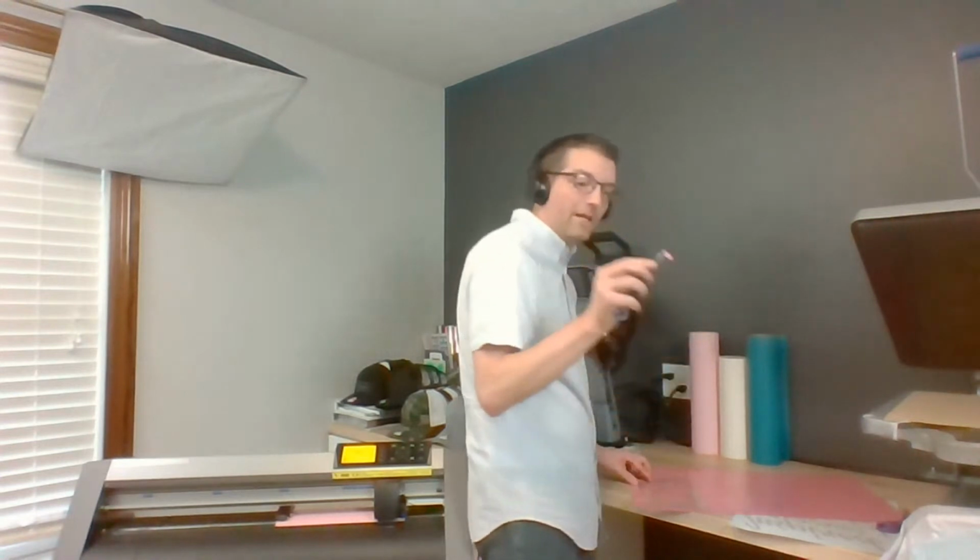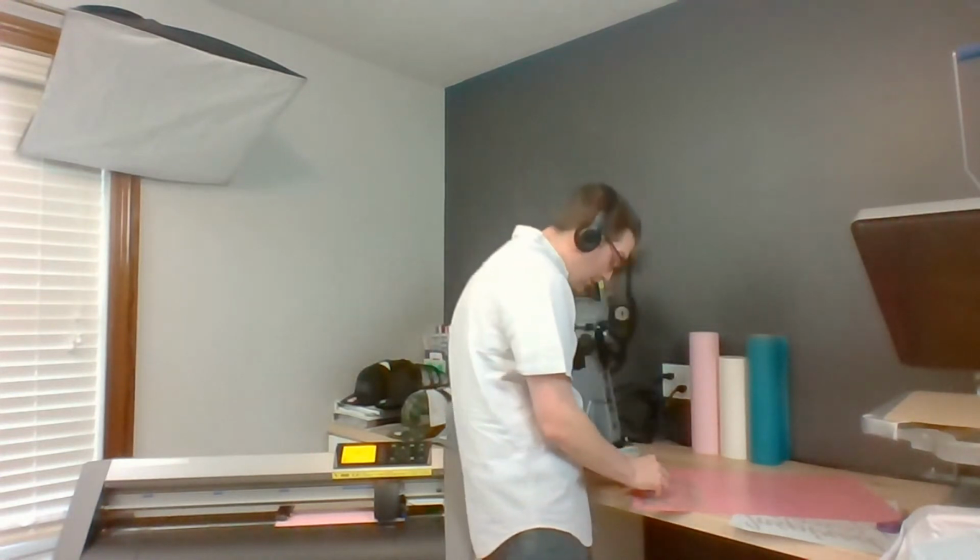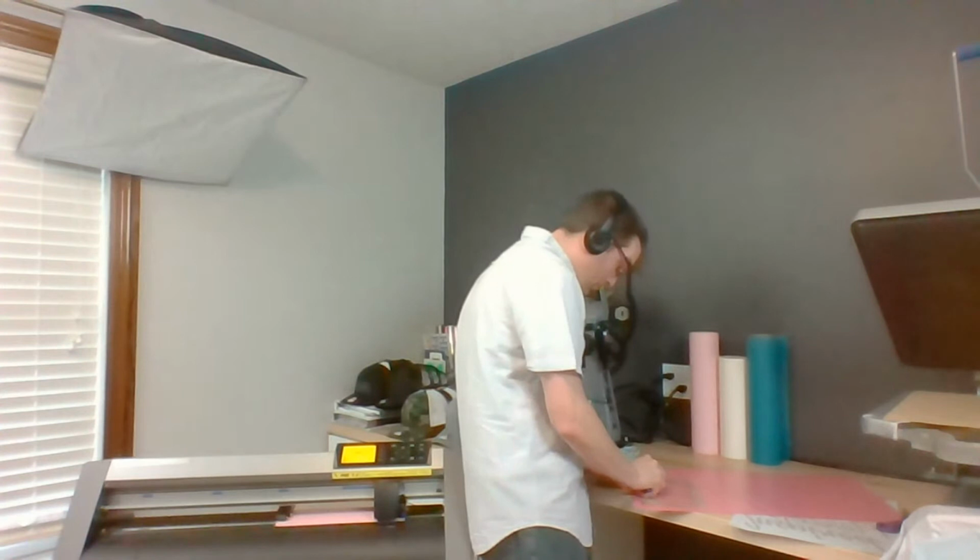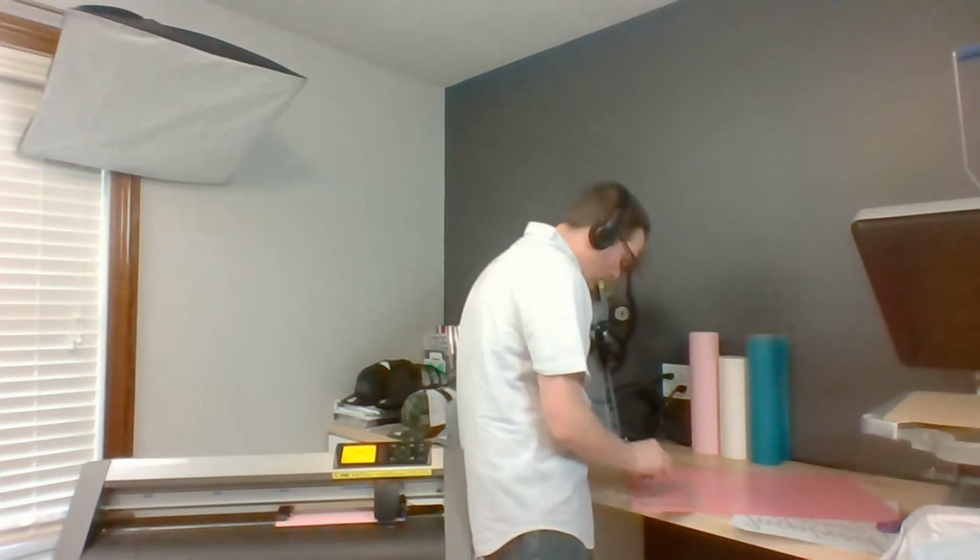So usually when I'm picking out the centers, I like to grab multiples at a time. And I just kind of stack them up on the weeder as I go. And every once in a while, I'll clean my weeding tool off.